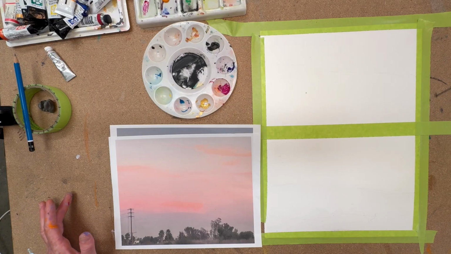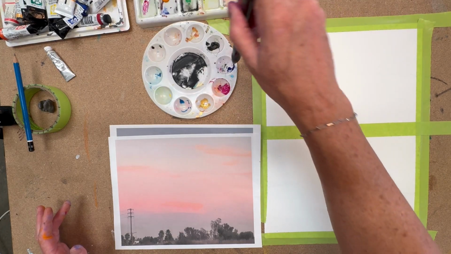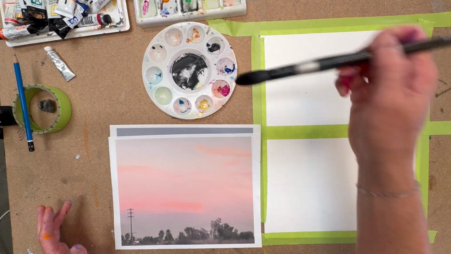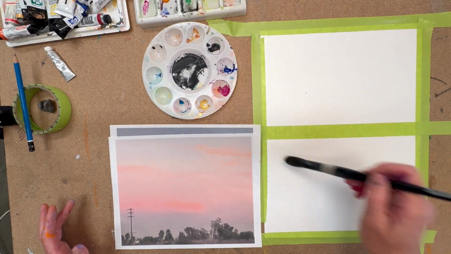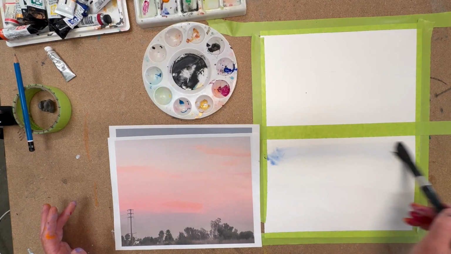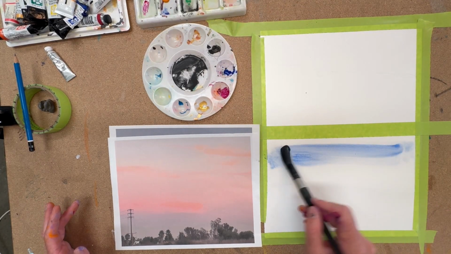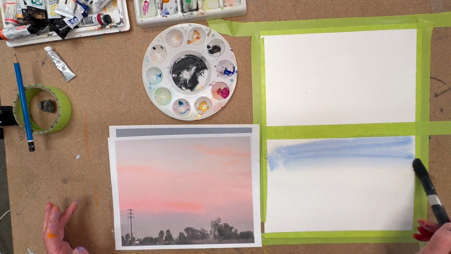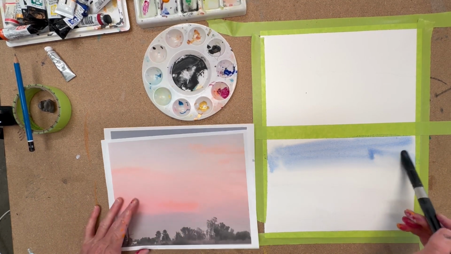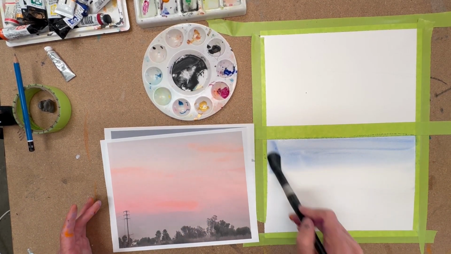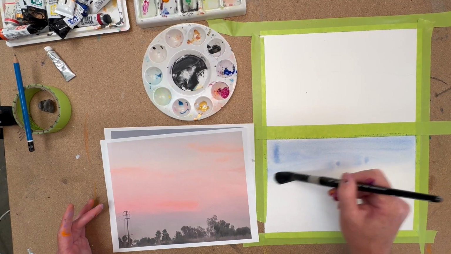So I'm still gonna use my big brush, this is my nicest watercolor brush, and I'm just gonna use this for now. And while it's still wet, I'm gonna grab the tiniest bit of the ultramarine and bleed it in, okay? This is my smoky background look. And you can see, you really don't need that much. It's just kind of a whisper, but it's gonna give me a base.